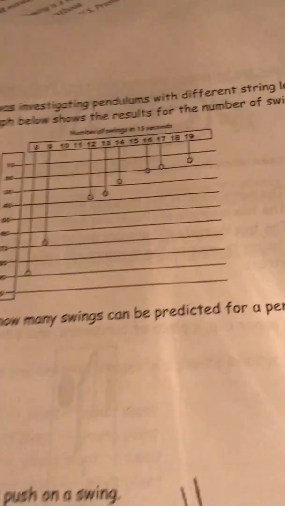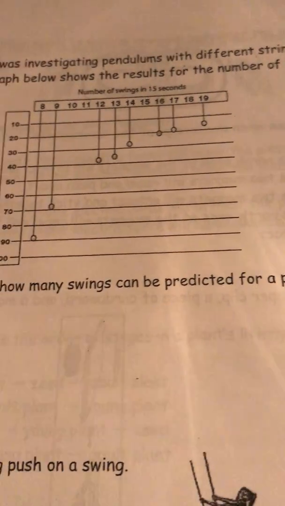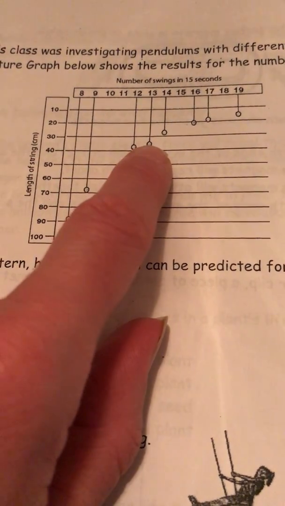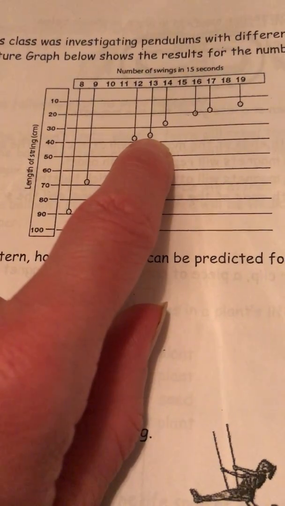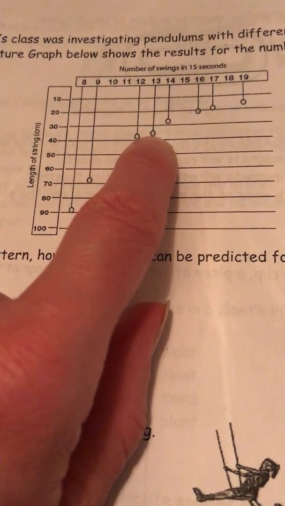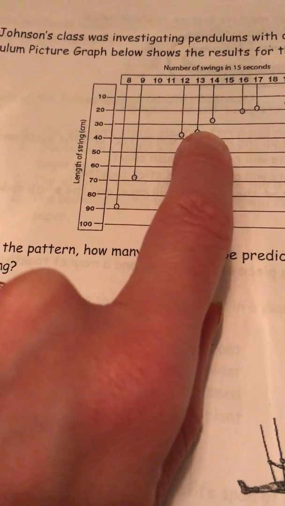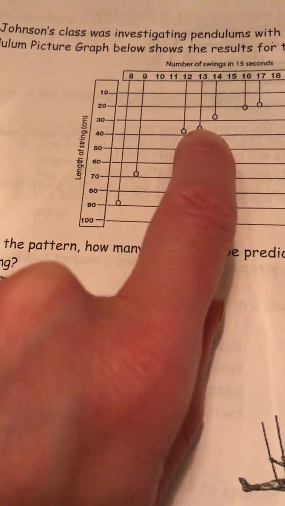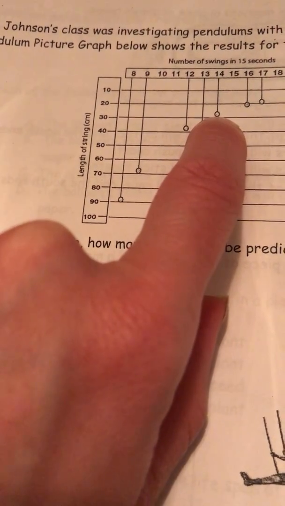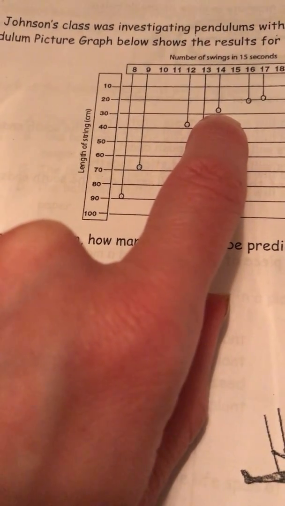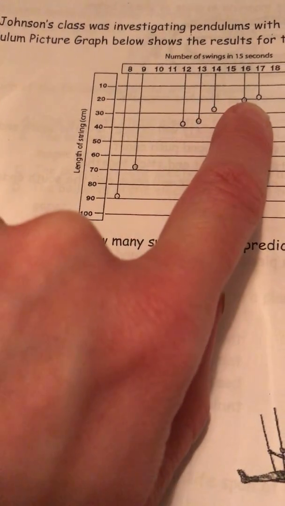So just look carefully at the graph, each part of the graph. So some of them are right on the line. So this one is kind of in between 30 and 40. So it's kind of almost like 35. This one, so like about the length of the string was about 35 and it did 13 swings. If the length of the string was almost 30, right at 30, it was 40 swings.